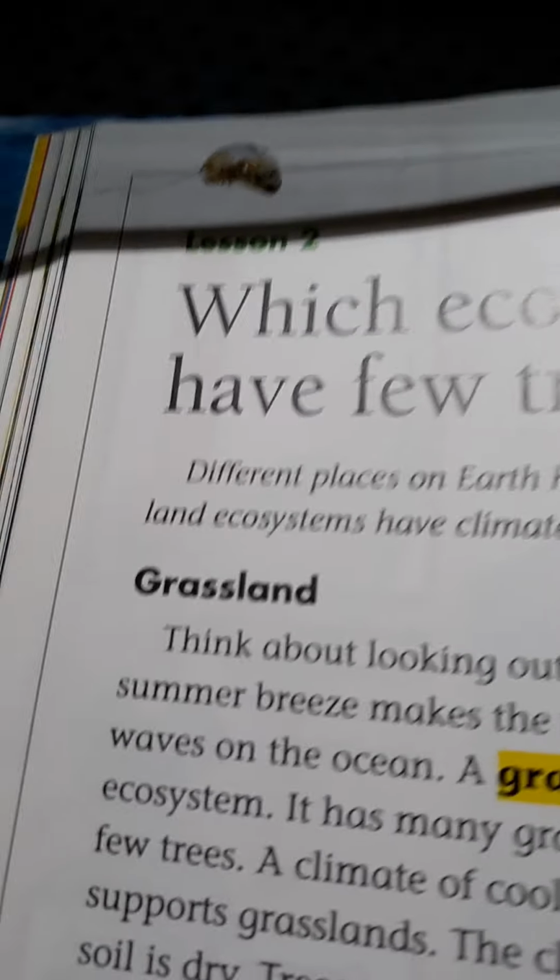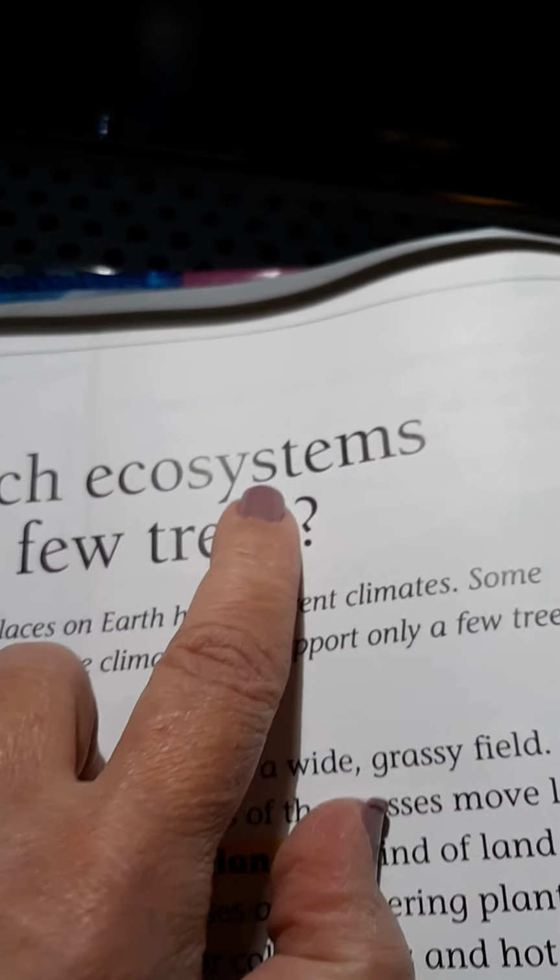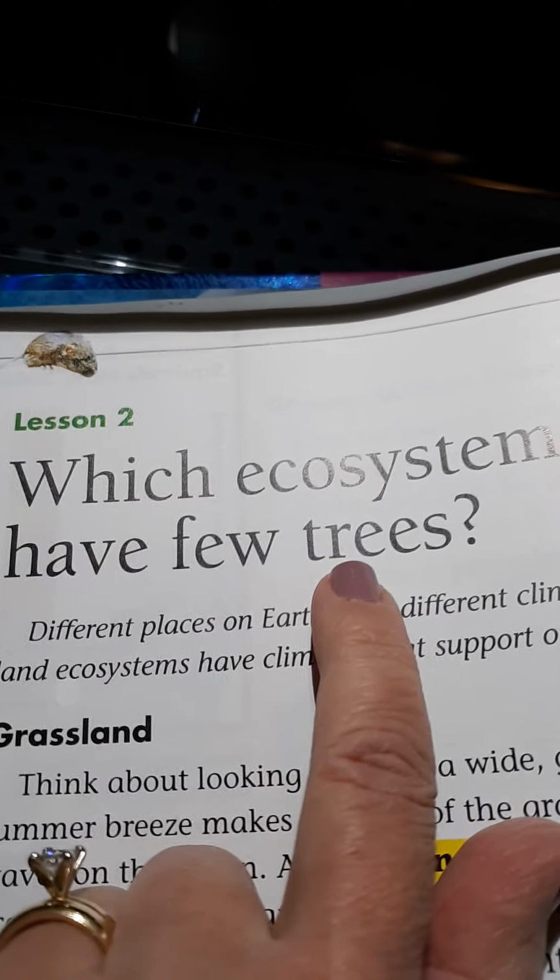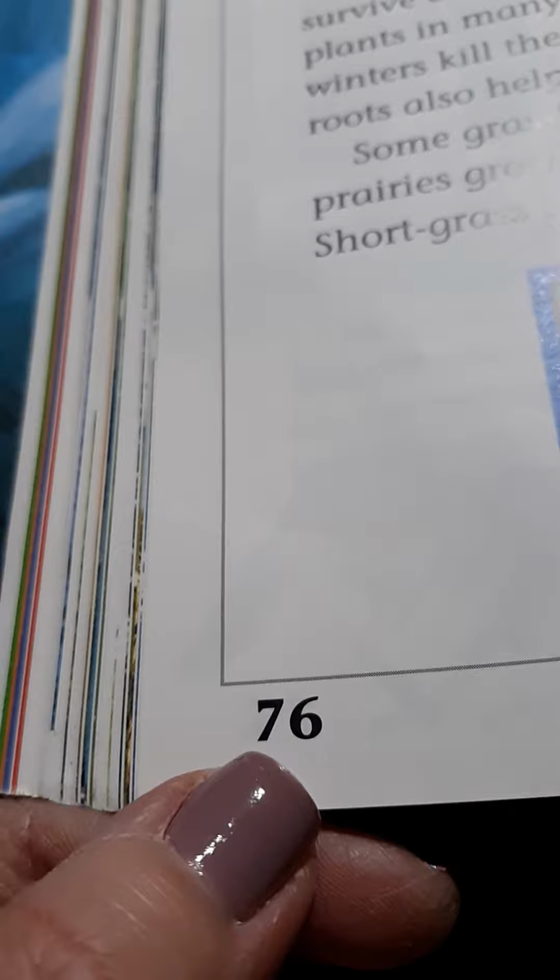All right, welcome back, third grade angels, to science. This week's lesson is which ecosystems have few trees? This is page 76. If you want to follow along in your science book, we're on 76.